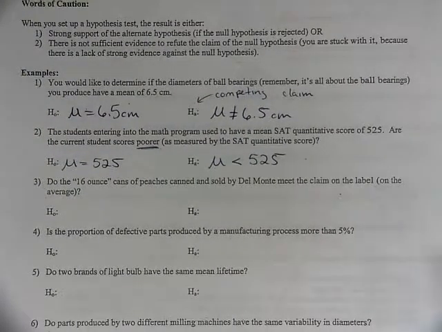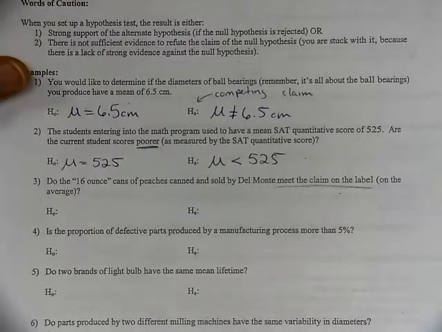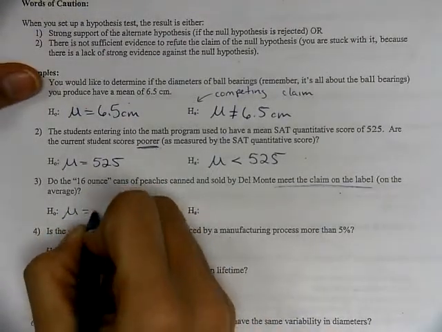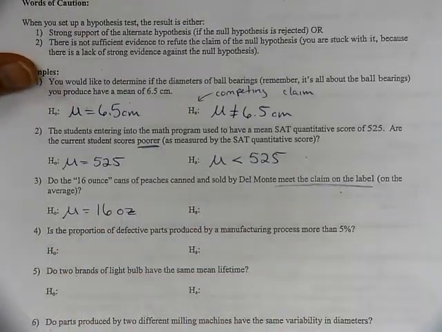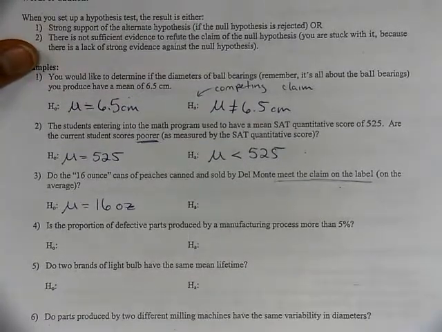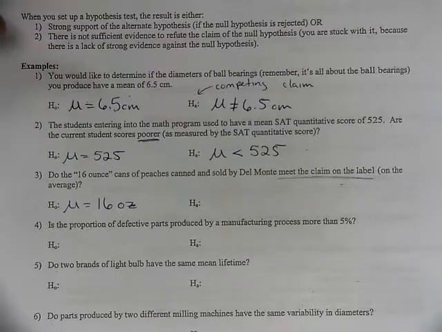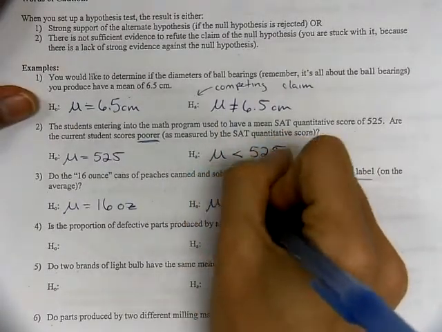Number 3, do the 16-ounce cans of peaches canned and sold by Del Monte meet the claim on the label? That's what we've got to figure out. So again, you're assuming it's 16 ounces. For our alternate, we've got to think about who is asking this question. Do they meet the claim on the label? Would you care if you got more than 16 ounces of peaches? No, right? It'd be a bonus. So you're trying to show that there's less than 16 ounces.